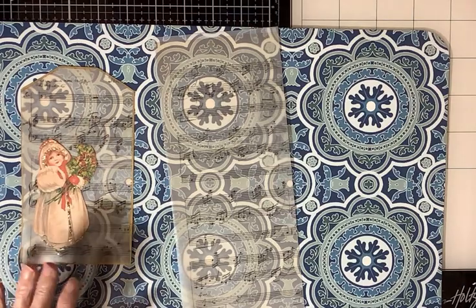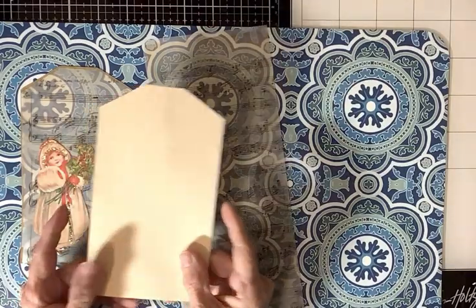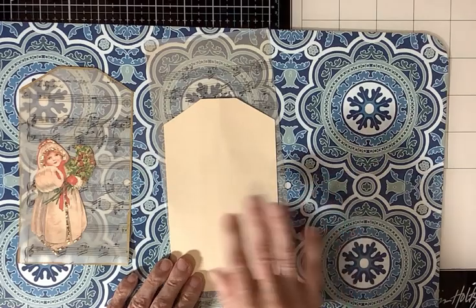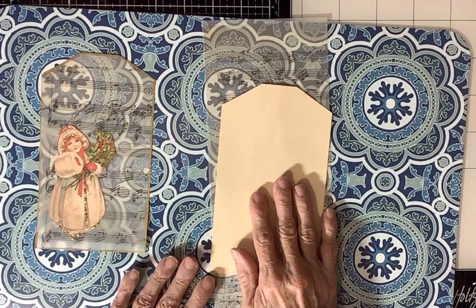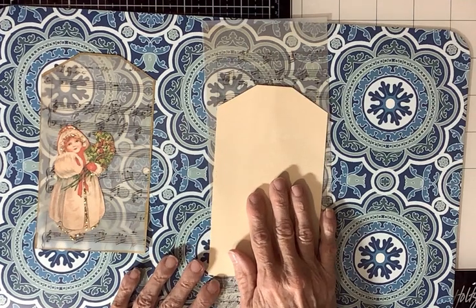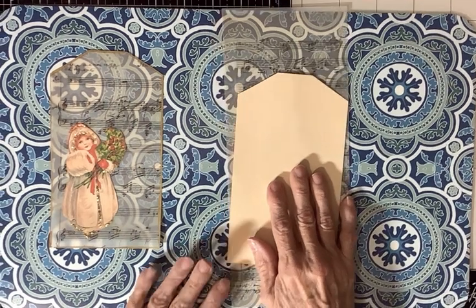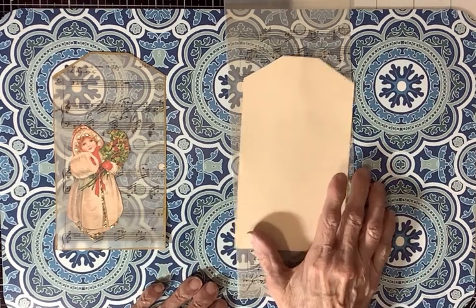I'll put this one aside. I have a lot of tags, envelopes, and things that I make myself, or I just go on the internet and type in free to print envelope templates, or free to print tag templates, whatever, and you'll get dozens and dozens of free things to print.